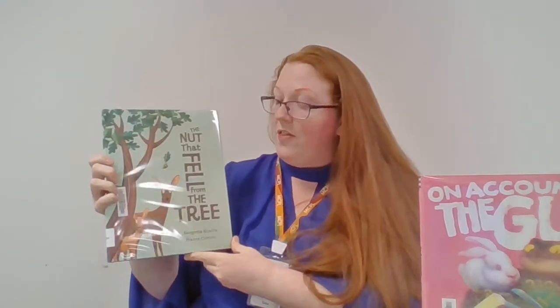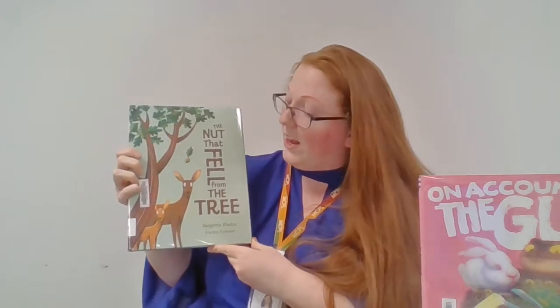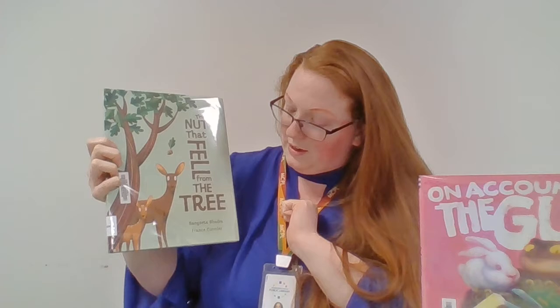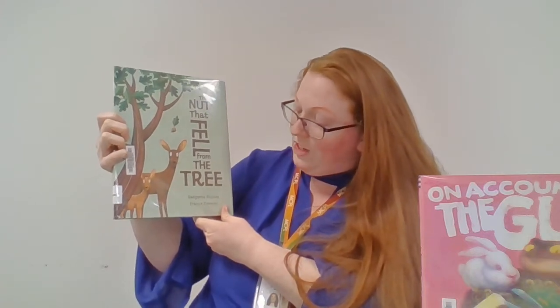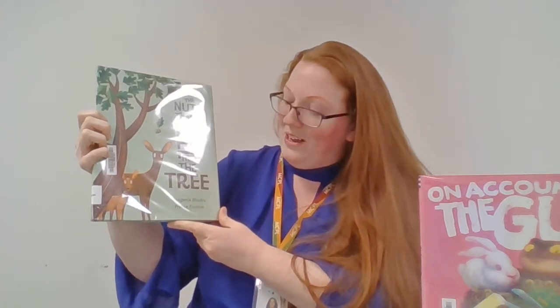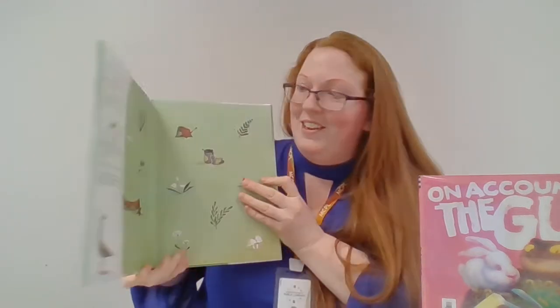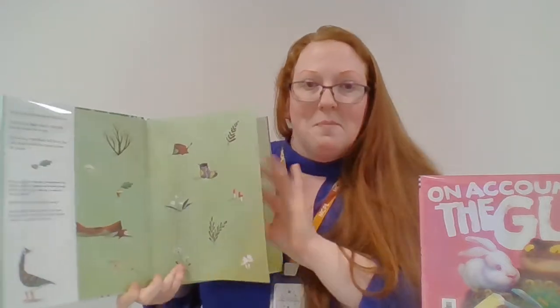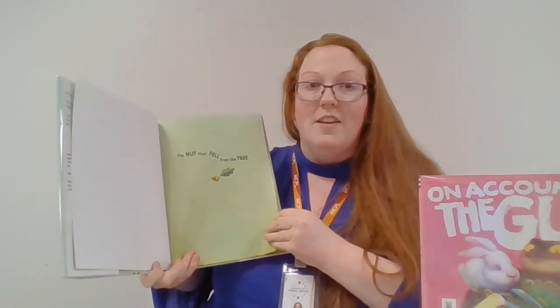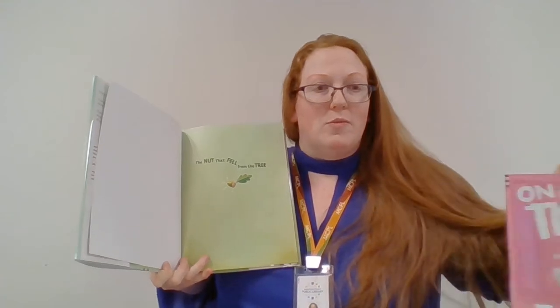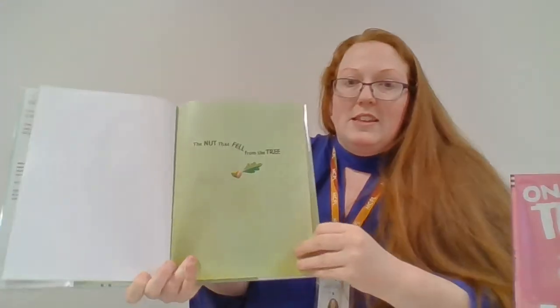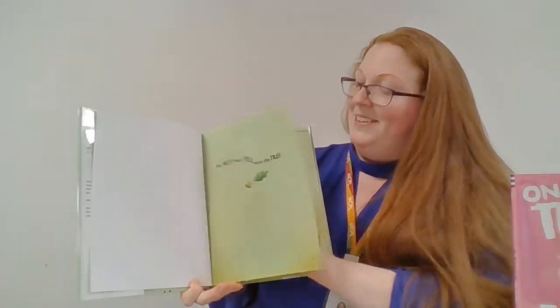The story is called The Nut That Fell from the Tree. That nut looks an awful lot like the acorn we just found, doesn't it? This story is by Sanjita Badra and illustrated by France Cormier. And look at those very startled looking deer. I hope it doesn't hit them on the head. The nut that fell from the tree. I'm going to move this one aside so I can see the pages a little bit better here.